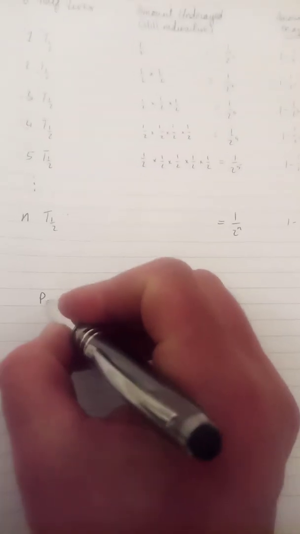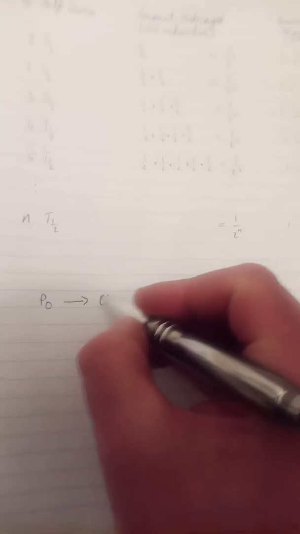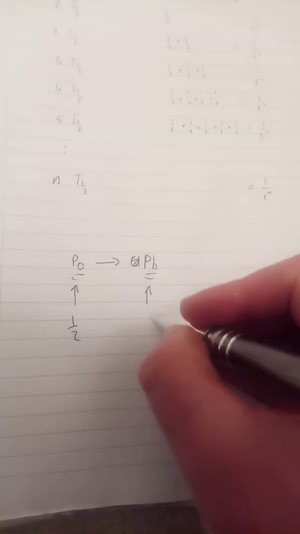So if we think of something like polonium again, and polonium decaying to something like lead, Pb, there's the radioactive nucleus, there's the stable nucleus. After 1 half-life, there'll be a half of the polonium that was originally in the sample present. Half of that will be converted to lead.